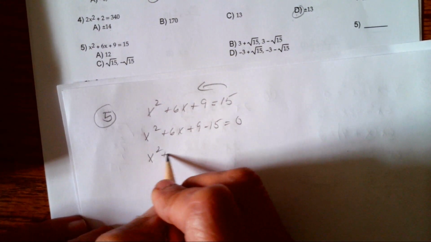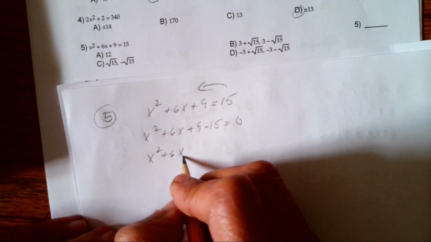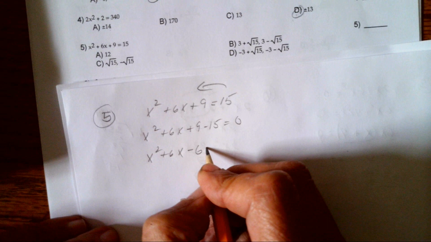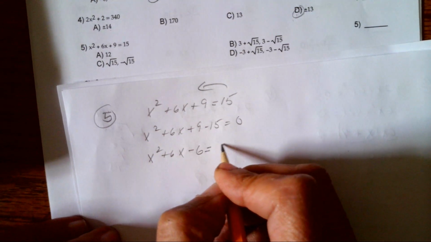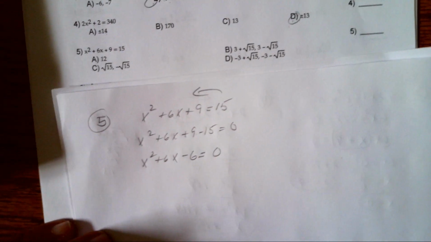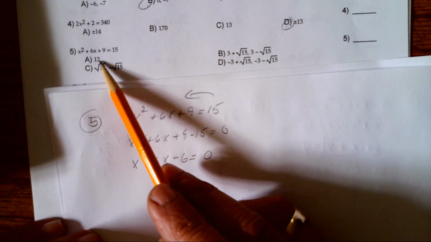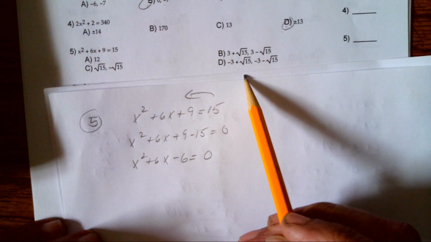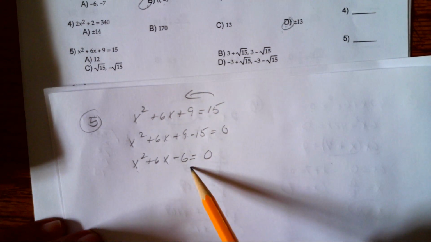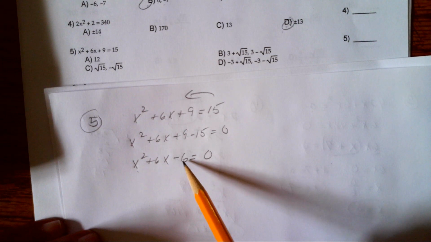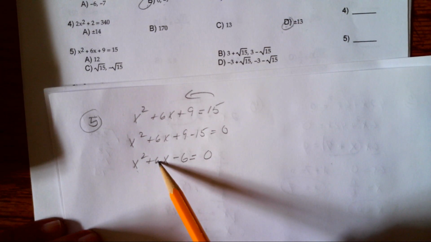X squared plus 6x, let's see, my positive 9 and negative 15 is a negative 6 equal to 0. Now, as I look at my answers here, I see one integer, and all of these have radicals. I'm not going to be able to factor this and get any kind of radicals. In fact, the factors are 6, 1 and 6, 2 and 3. Nothing's going to give me 6 in the middle term.